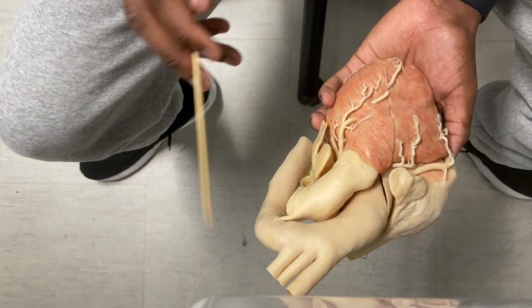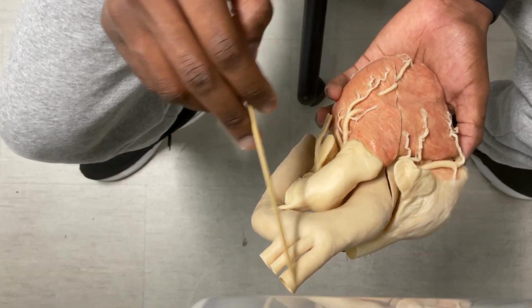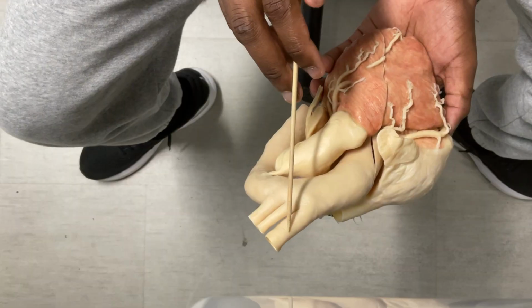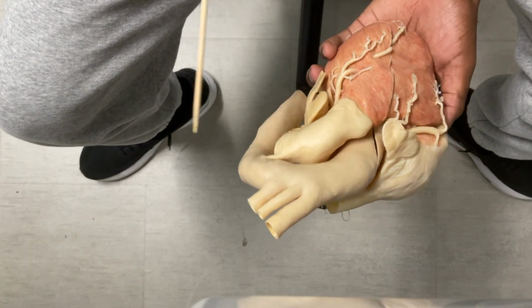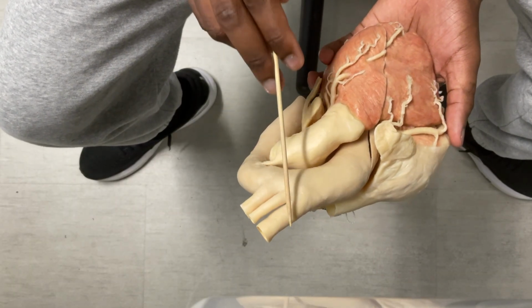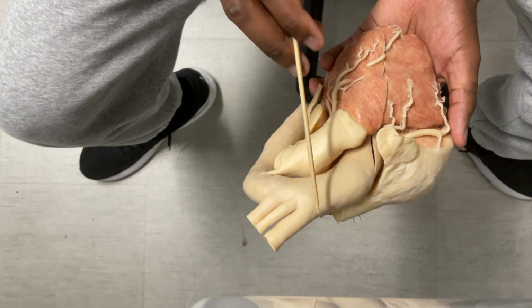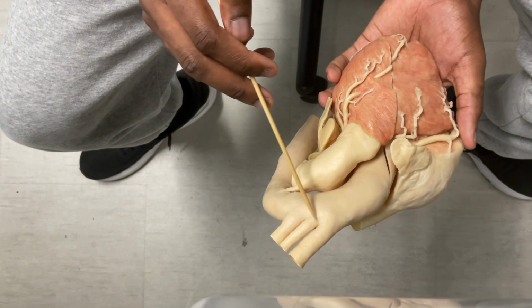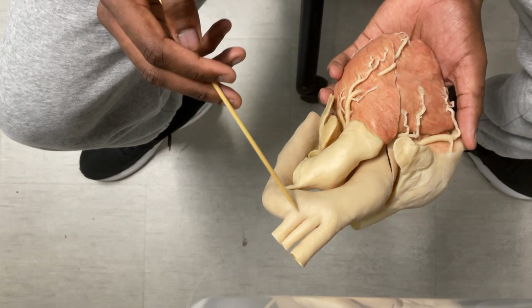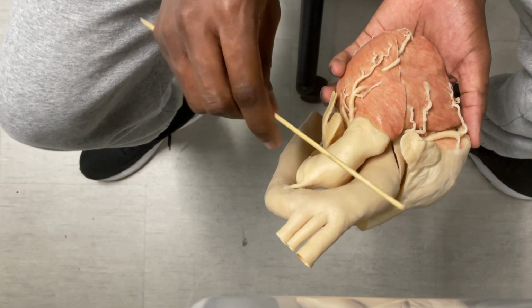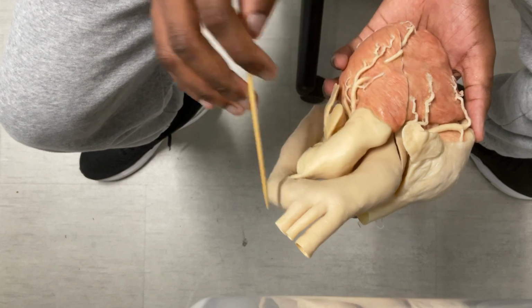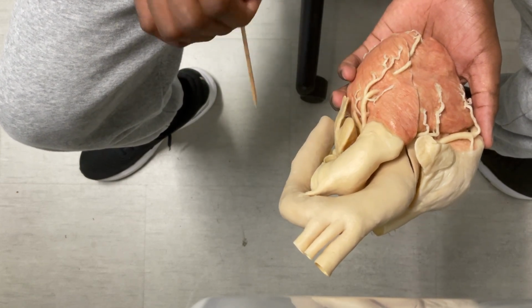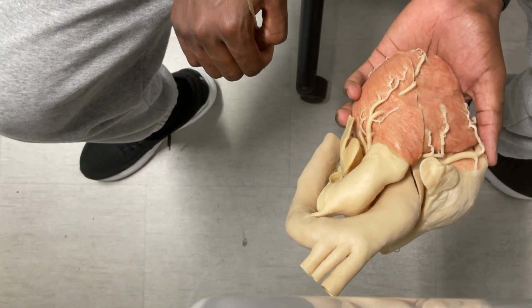Off the arch, you have the brachiocephalic trunk. This brachiocephalic trunk splits into the right subclavian and the right common carotid. And then you also have the left common carotid and the left subclavian artery. So those are the branches of the arteries that come off of the arch of the aorta.